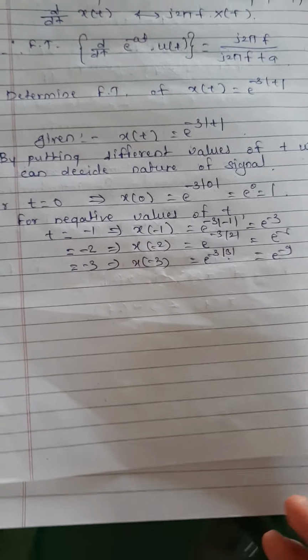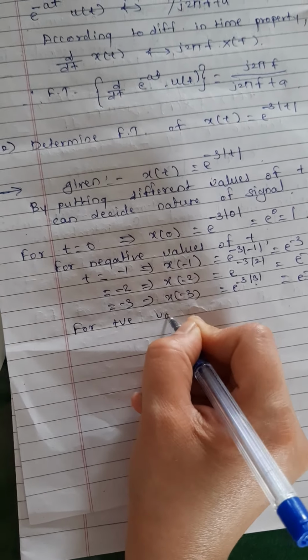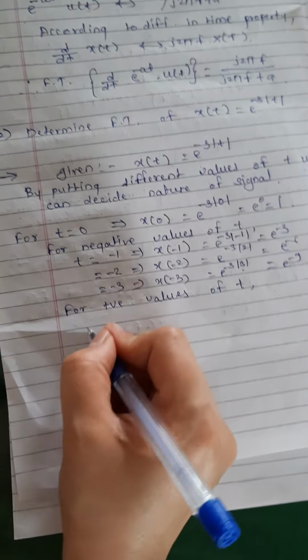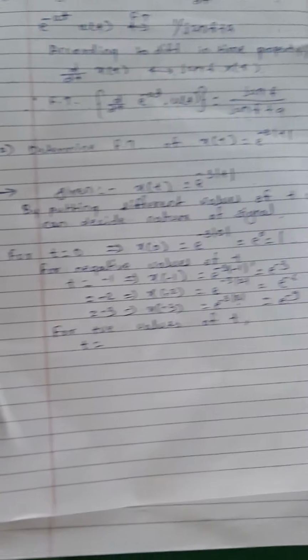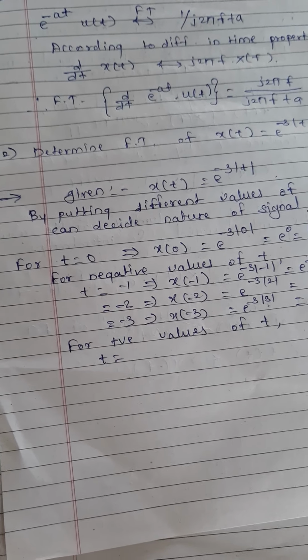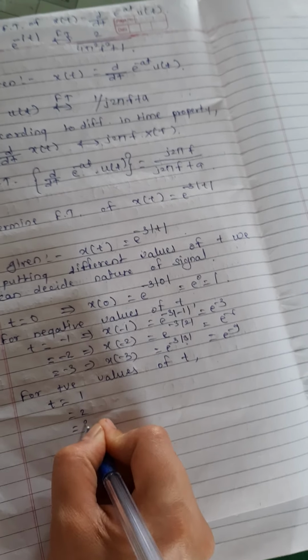Now next is for positive values of t, so t is equal to 1, 2 and 3.